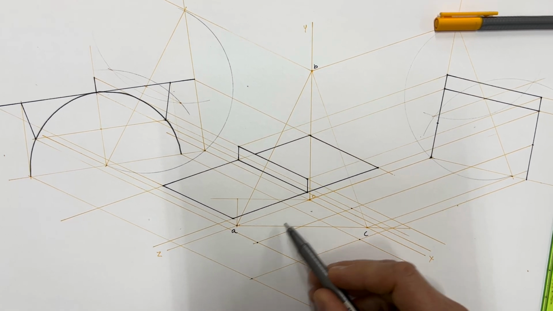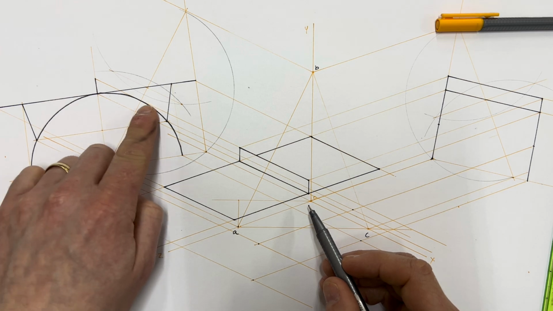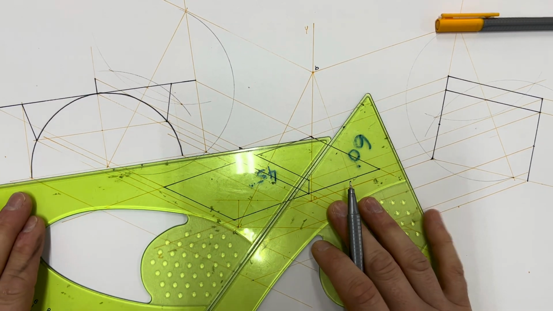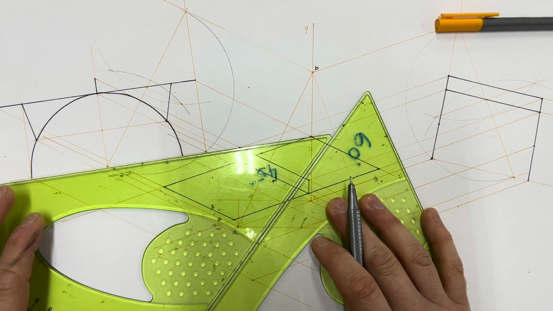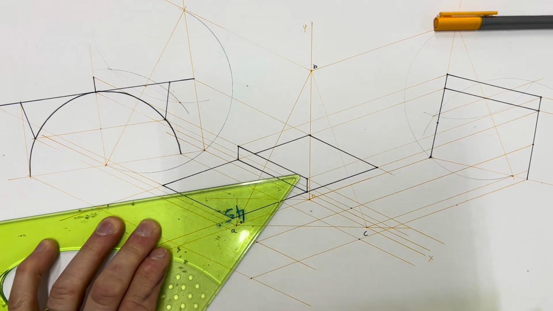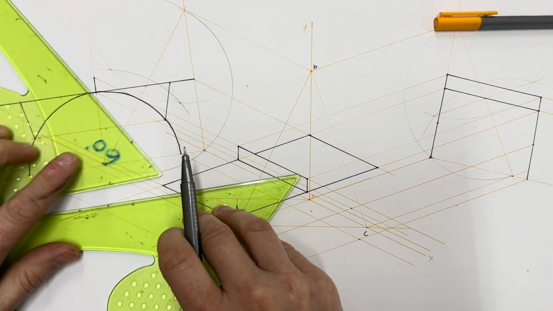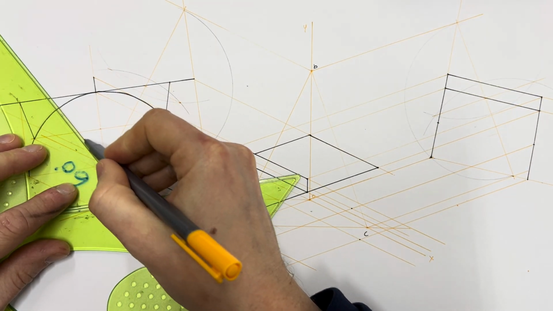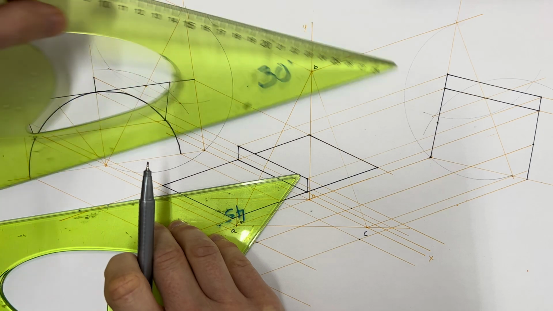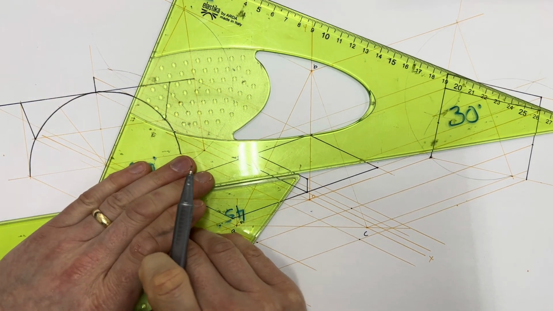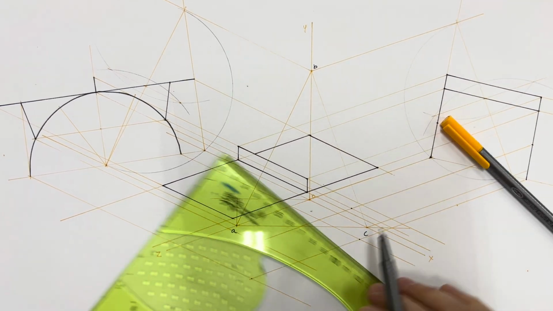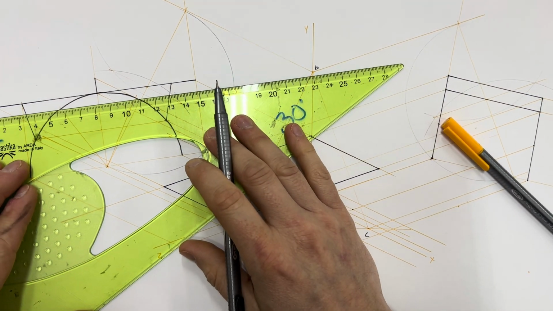Now I have too big of a gap between that point and that point, so I want to create 2 more points here. I could use a protractor for this. From the center point of the circle, I'm just going to go up at 60 degrees. If I set up my set square to draw a 60-degree angle from the center point and 60 degrees in the opposite direction, I'm just creating new points that let this drawing become a wee bit more accurate.